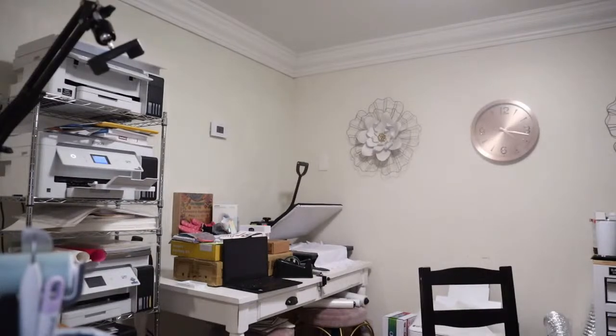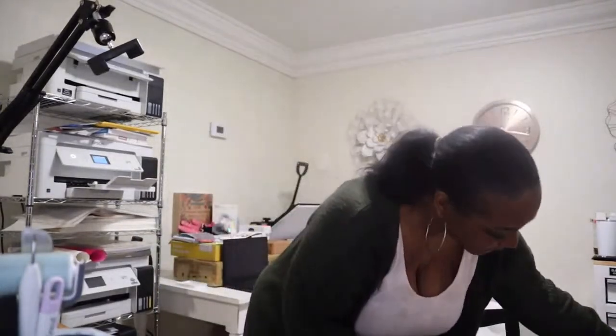Y'all, I came home and I had a package waiting for me at my door from Heat Transfer Warehouse. And guess what this is, y'all? It is eco solvent stuff for us.